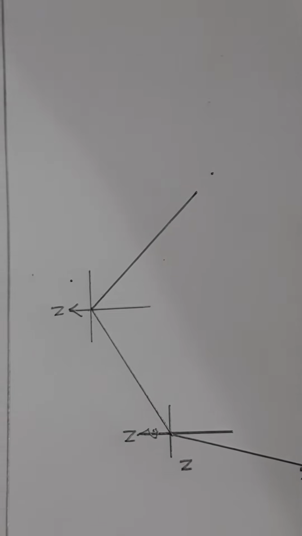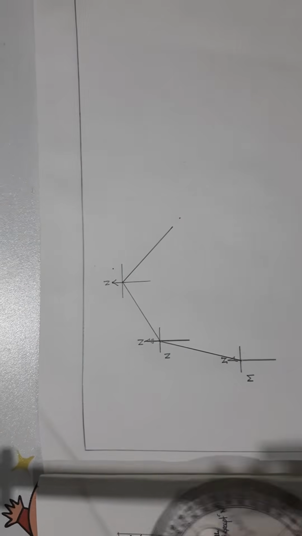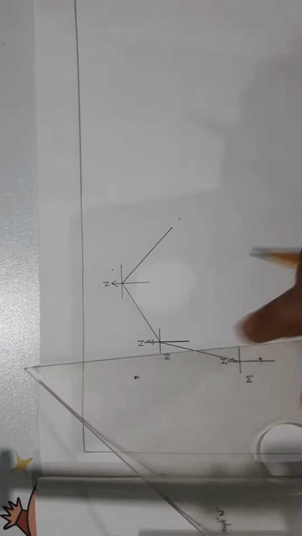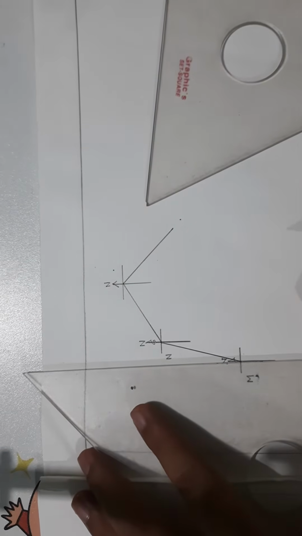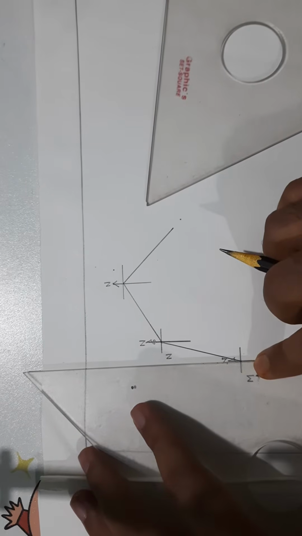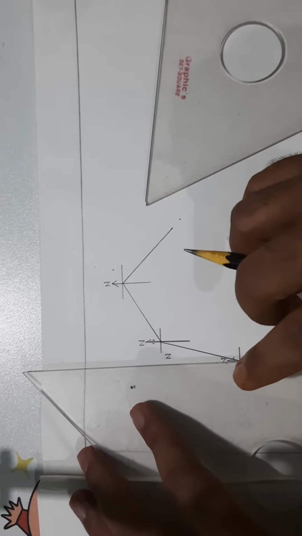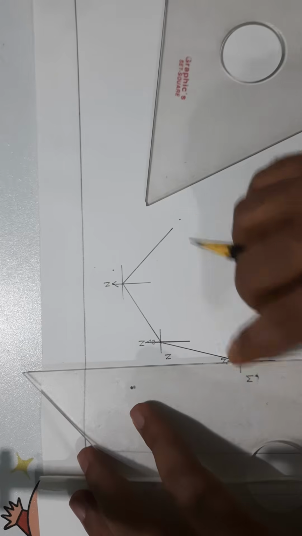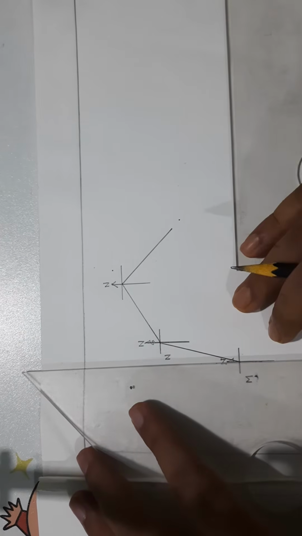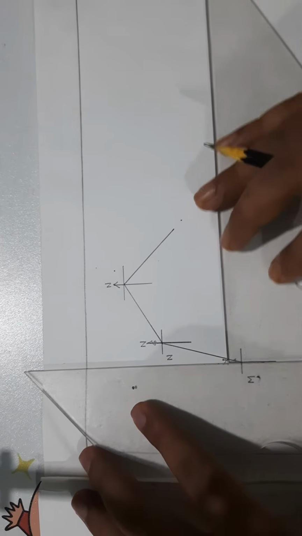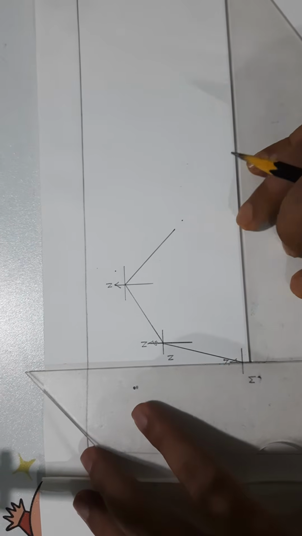Next, again draw a plus symbol. So how to draw, I am showing here. You can see. So when you draw the north line, use the first north line, because if you use this north line, the distortion will minimize, okay. So I am using this north line using set square, like this way.